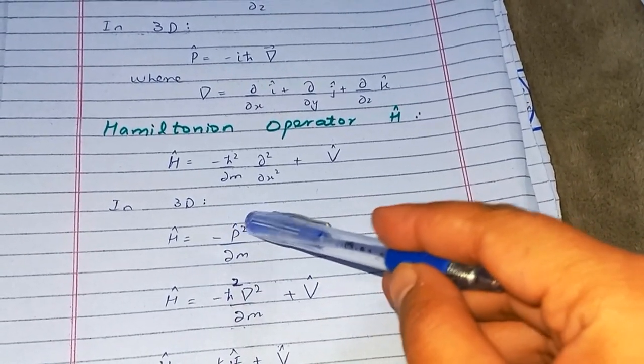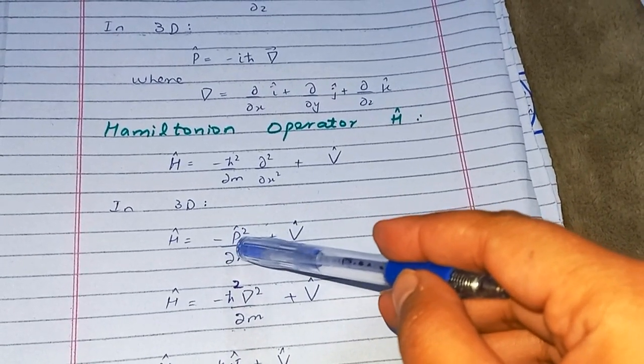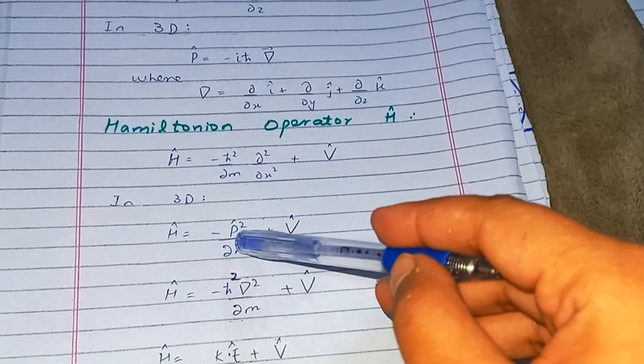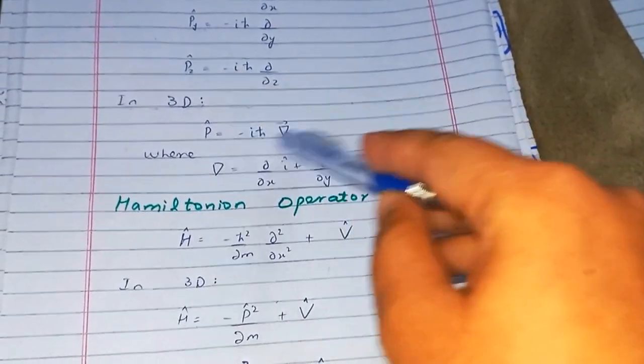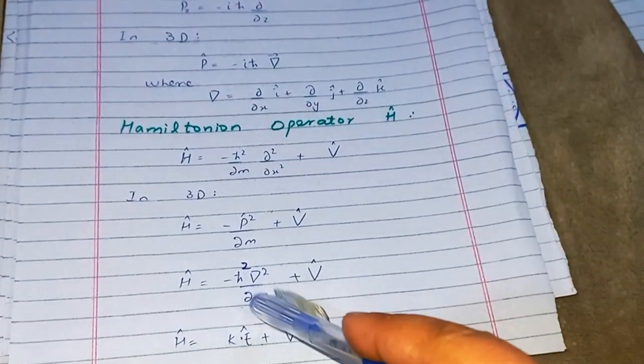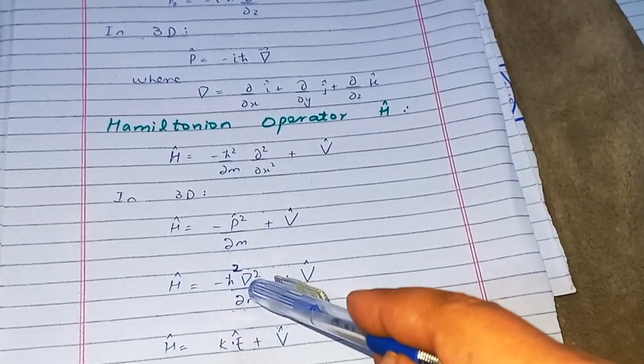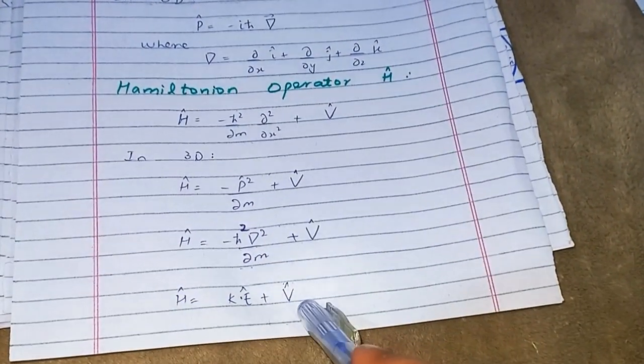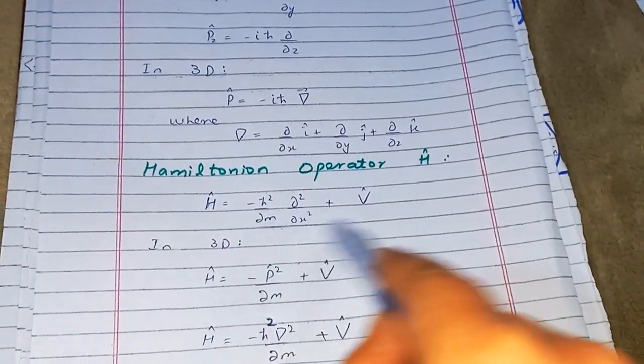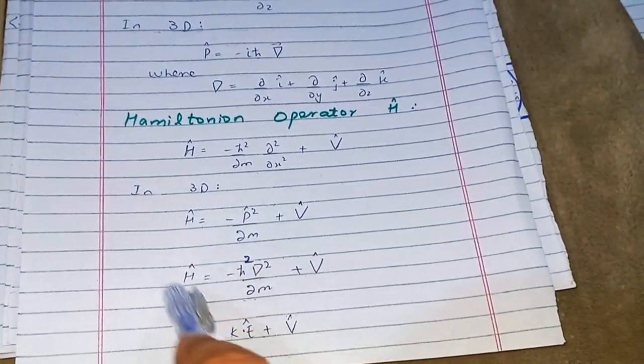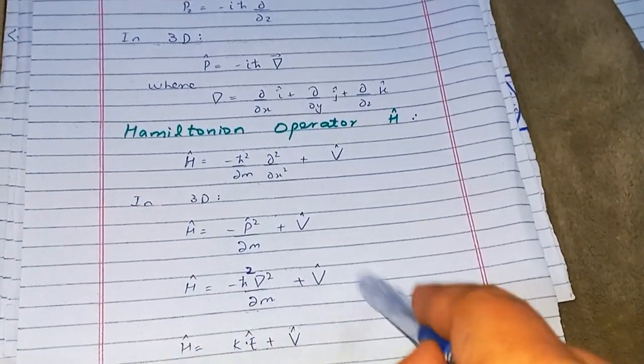This is the kinetic energy term. We have p square where p is the momentum operator. So in 3D we can put the momentum operator in 3D part. And doing so it becomes minus h square by 2m del square plus v, and that is it. This is the Hamiltonian operator in 1D. This is the Hamiltonian operator in 3D.